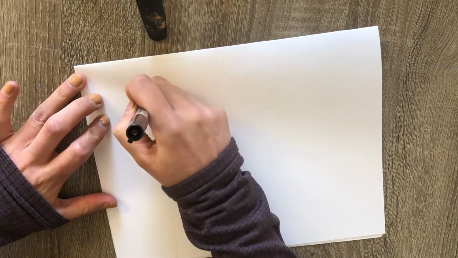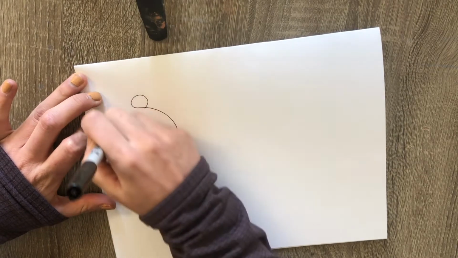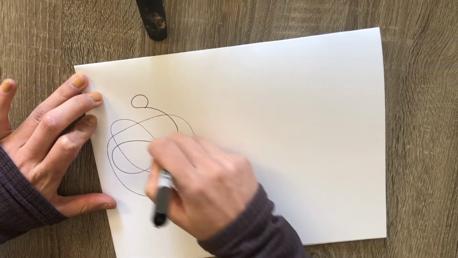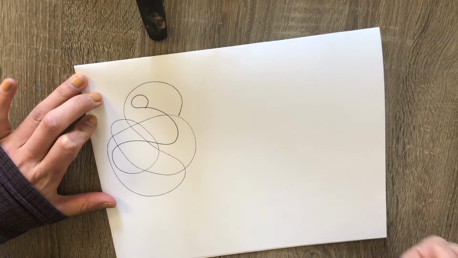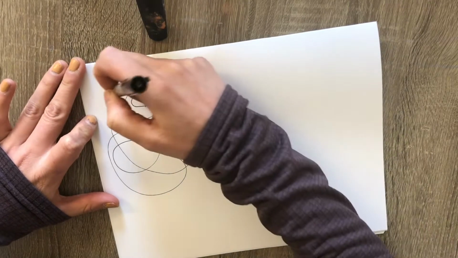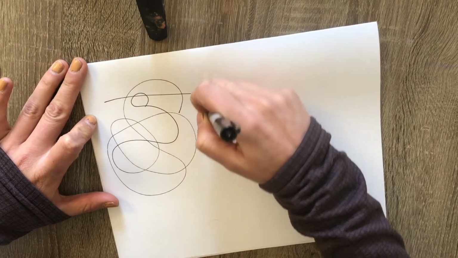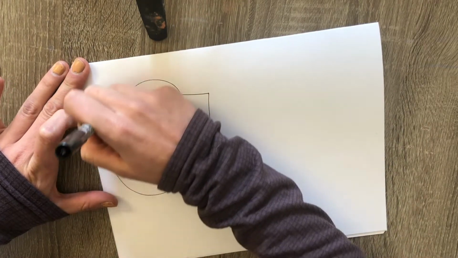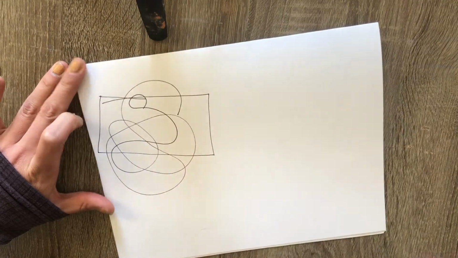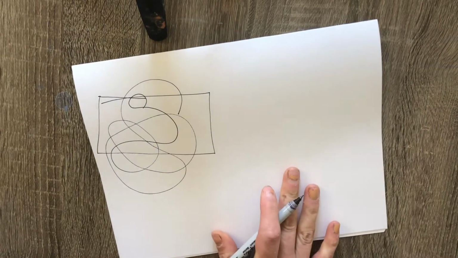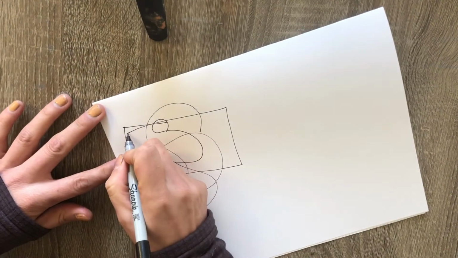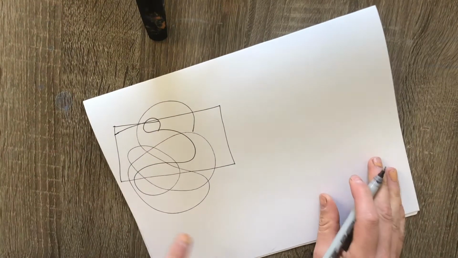So to start, we're going to do just an abstract shape and fill it with different patterns. I like to just draw kind of a crazy line that crosses over itself a lot of times. You could also do some, what if I did a straight line shape through it too? Oops. Okay, so now I've divided this area into different spaces.